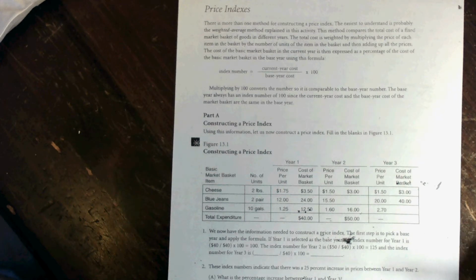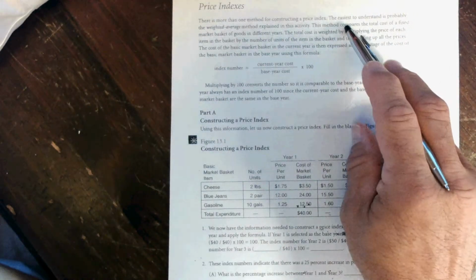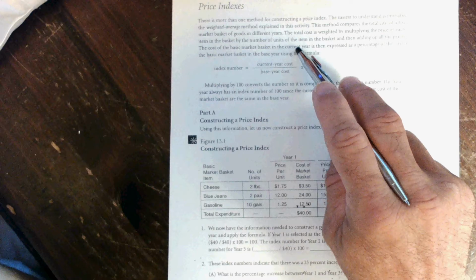And then you take the index for 1 year, subtract out the index for a prior year, and then divide it by where you started the prior year, and that's your percentage change. So these indexes are not dollars. Don't get that confused. So there's more than one way of constructing a price index. We're going to use something called a weighted average.